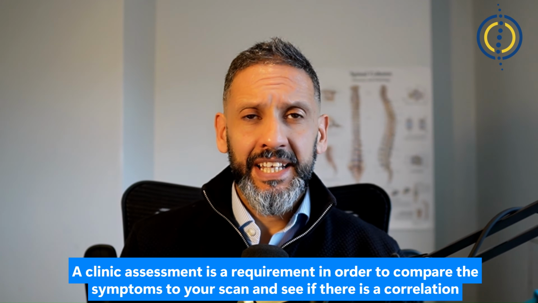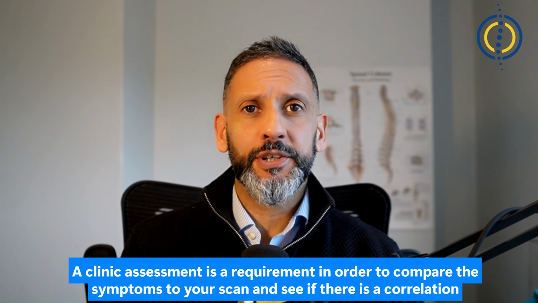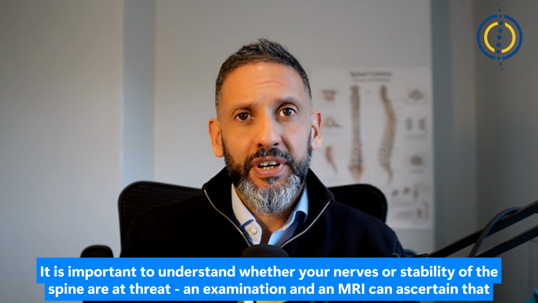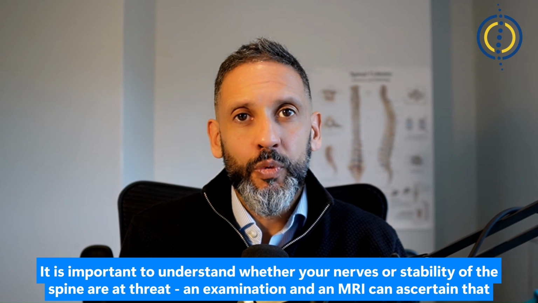So a good clinical assessment is absolutely everything. These findings are seen in people without symptoms, so we have to be able to correlate that with your clinical signs and symptoms. As a surgeon, what I'm mostly concerned about is, are your nerves that control your day-to-day functions, like the movement of your legs, for example, are they at threat, or is the stability of your spine at threat? And that's what I'm looking for, both clinically and with your scans, and tying that all together.